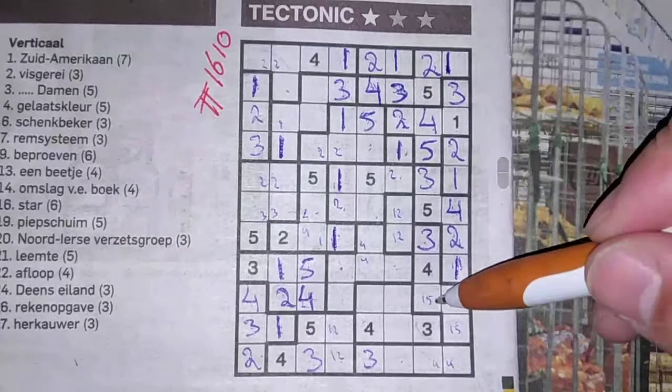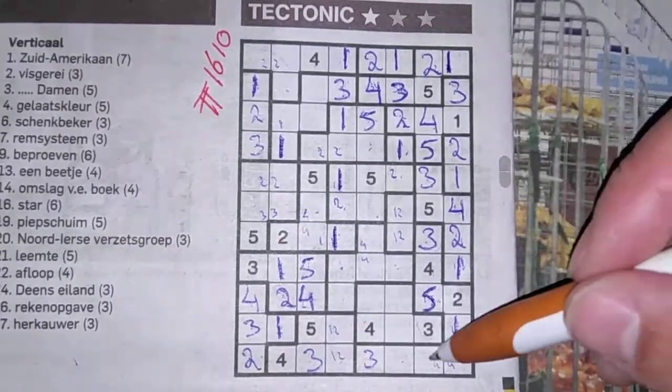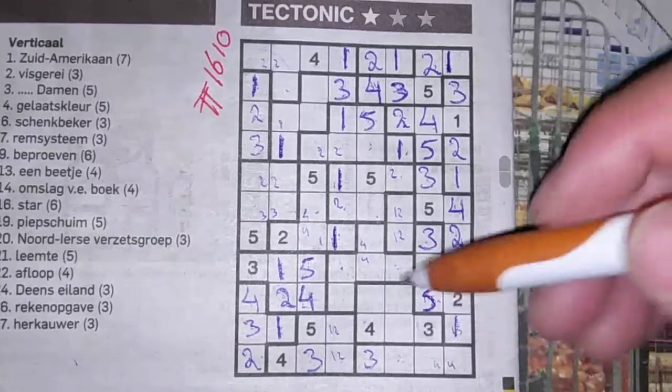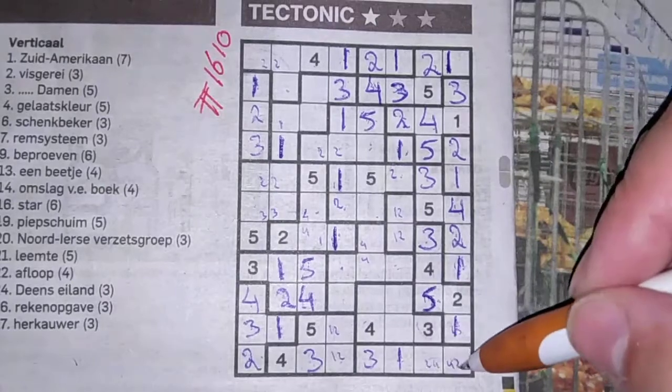Now we have a 1 here, so this cannot be a 1 anymore. This should be the 1, and this should be the 5. These 2 boxes cannot be a 1, so 1 box left for the 1 should be there. The 4 and the 2 are left. Let me mark them.